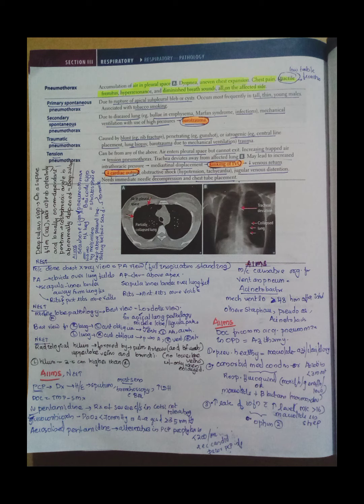Is the PA view good or bad? It is good, but a little bit bad because the clavicle is seen over the lung field. So the clavicle is a little bit bad. The clavicle is seen over the lung field, obstructing our view. Then what about the scapula? Scapula is a good person. Its inner border moves away from the lung field.